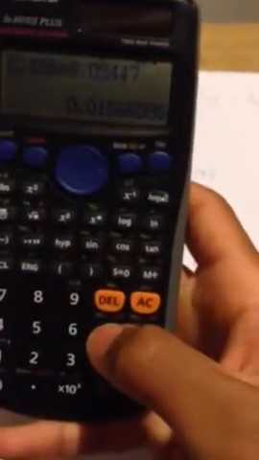Now, if we rearrange it, we will be left with mass equals 0.01568385 times 36.46. So basically it's the moles times the molar mass. And we're left with, we already got that there, times 36.46.